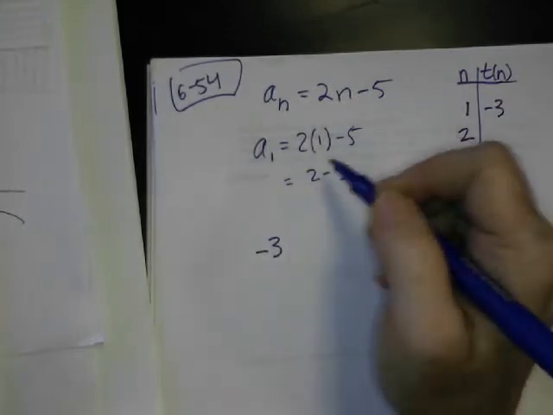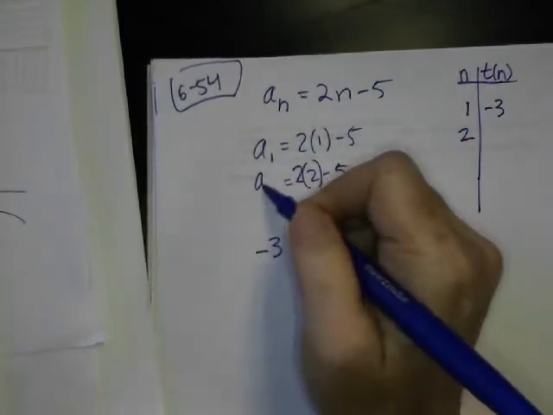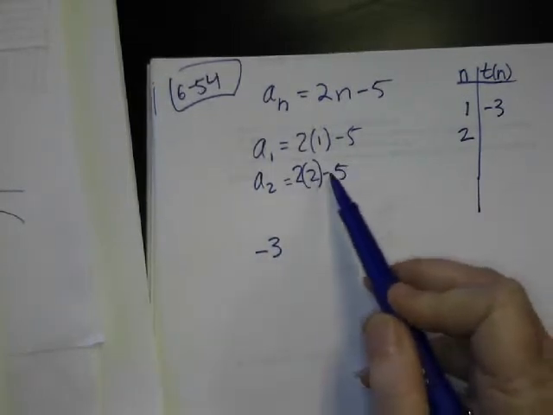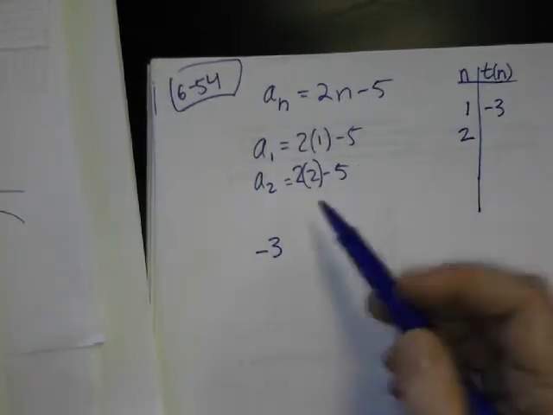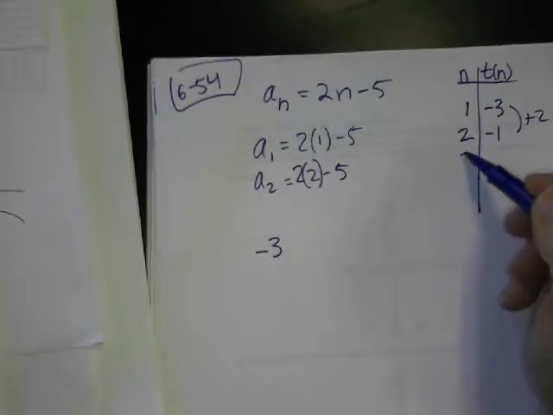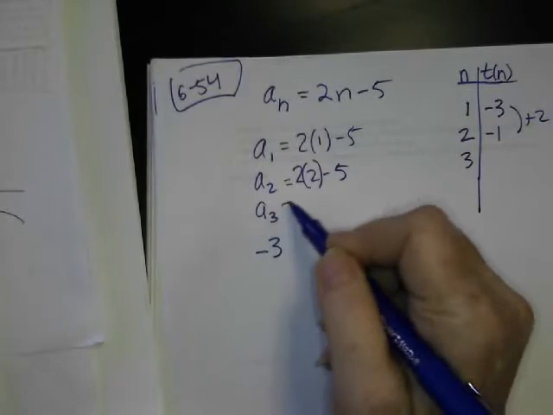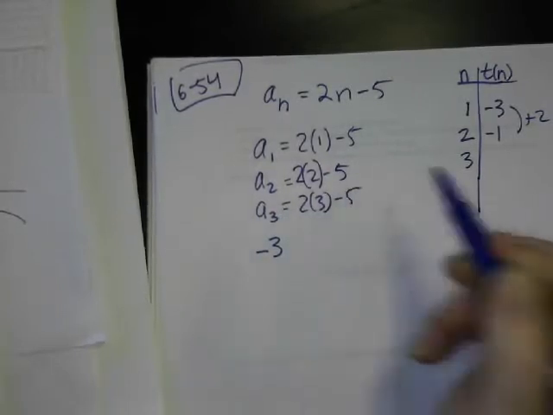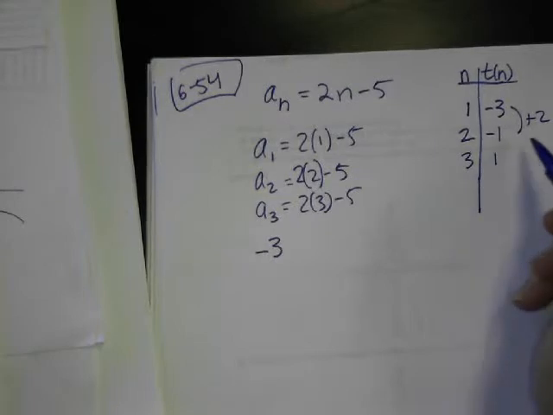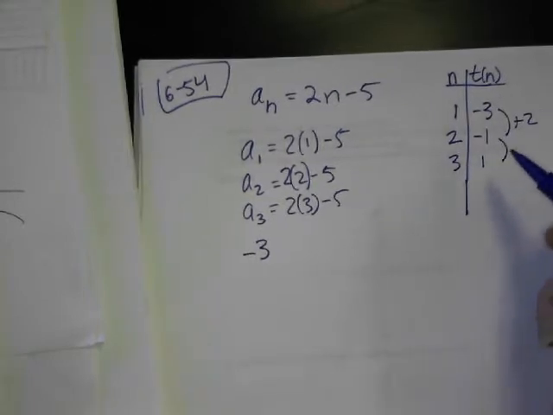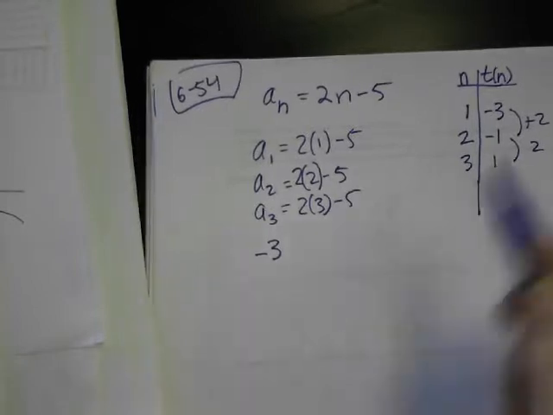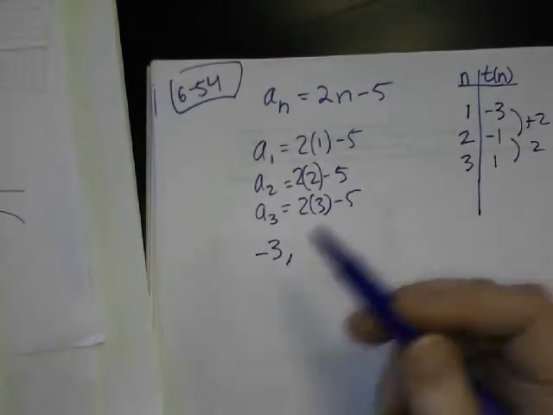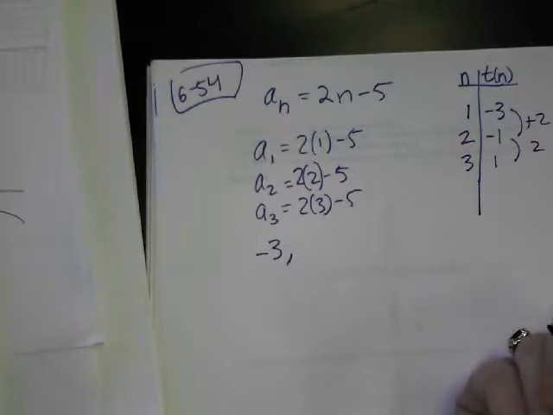So a of 2 would be 2 times 2 minus 5. That's 4 minus 5, that'd be -1. See right here how it looks like it's adding 2. And if I want to do a of 3, that'd be 2 times 3 minus 5. 6 minus 5 is 1. So it would be -5, the 0 term? Yes, the 0 term would. It didn't say to show that, it just said to show the first 5 terms, so we don't have to do the 0 term.